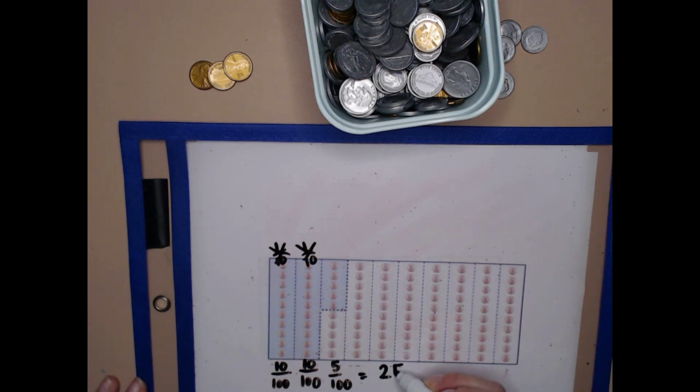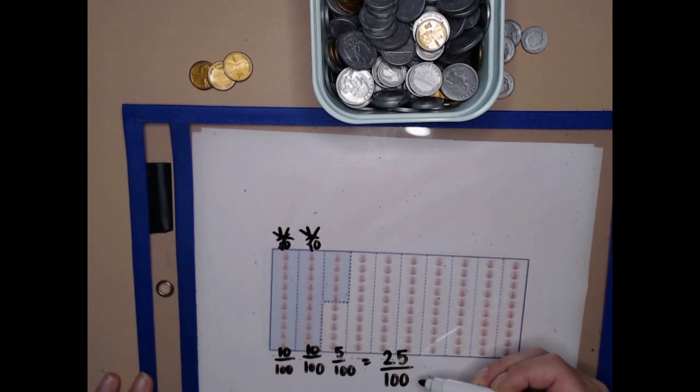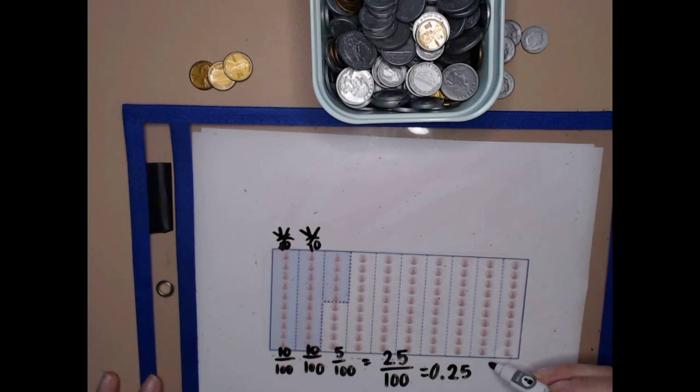The portion I have shaded is now 25 hundredths. It's 25 of the 100 parts. But how would I write that as a decimal? Let's say it how we read it. 25 hundredths. We have $0 and 25 hundredths. Tenths, hundredths. What would it look like in money? It would look like 2 dimes and 5 pennies.